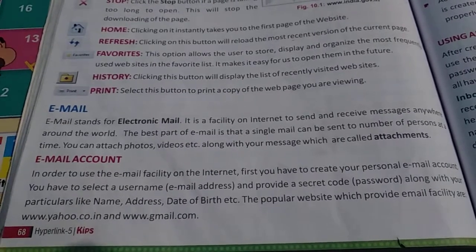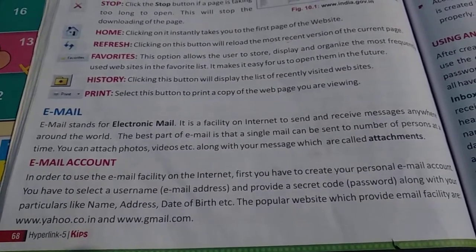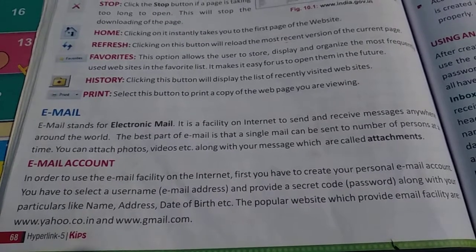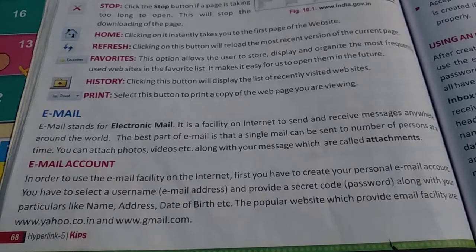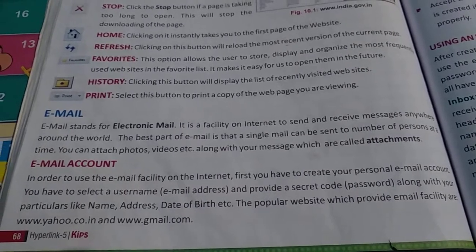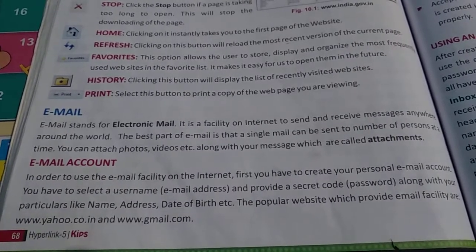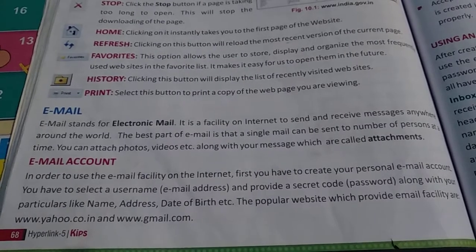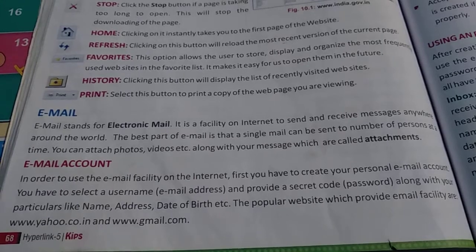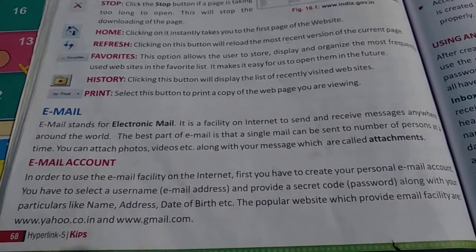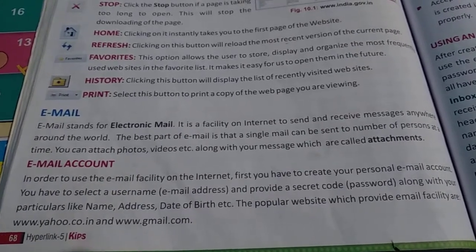You have to select a username and provide a secret code along with your particulars like name, address, date of birth, etc. The popular websites which provide email facility are www.yahoo.co.in and www.gmail.com.